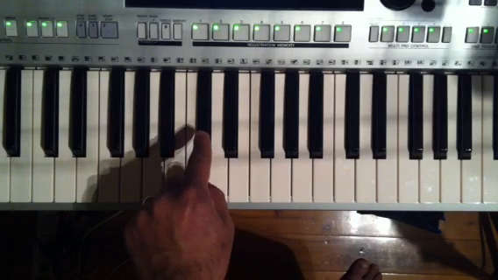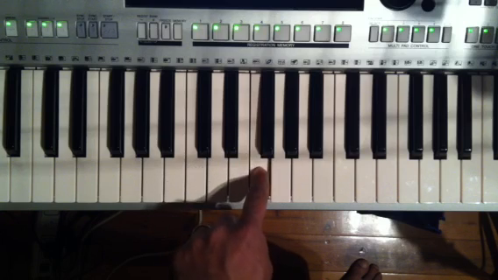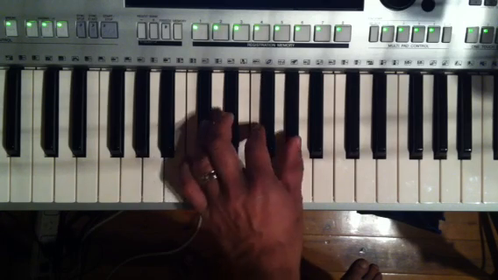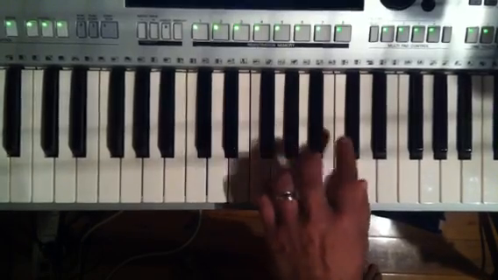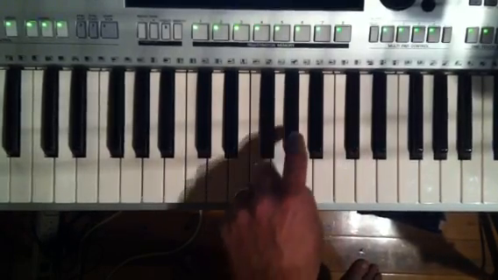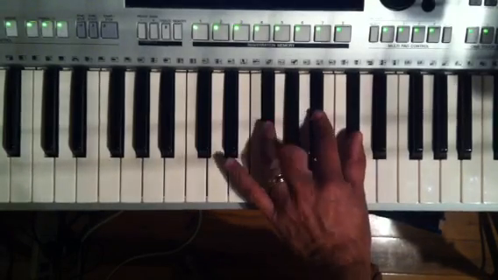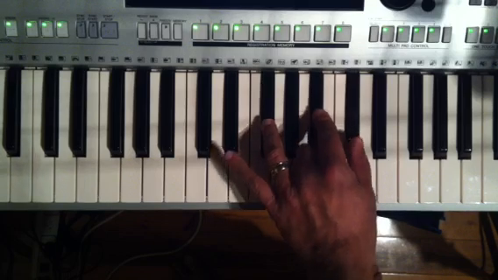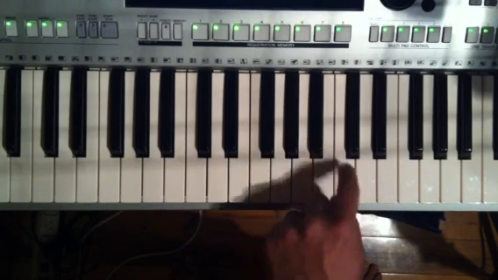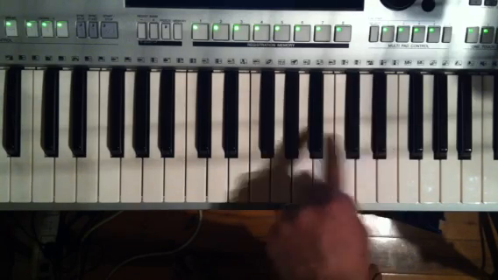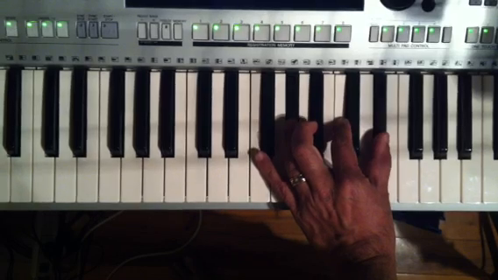If we look at the C sharp scale, 1, 2, 3, 4, 5, 6, 7, 8. That's the C sharp chord. F sharp was another chord, so 1, 2, 3, 4, 5, 6, 7, 8. That's the F sharp chord. And the next chord is G sharp. 1, 2, 3, 4, 5, 6, 7, 8. 1, 5, 8. If you press these together, that becomes a G sharp chord.